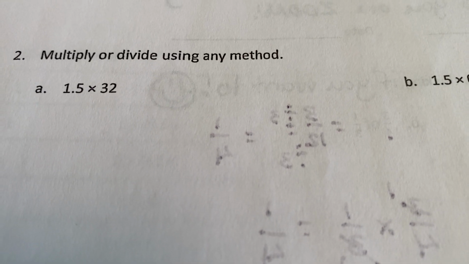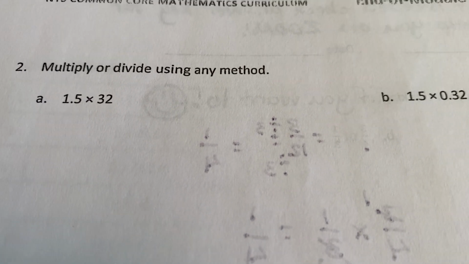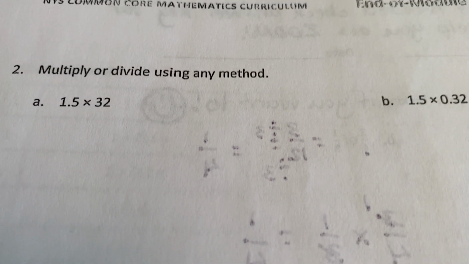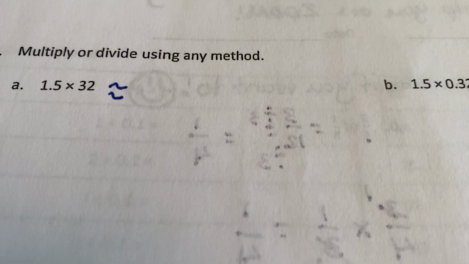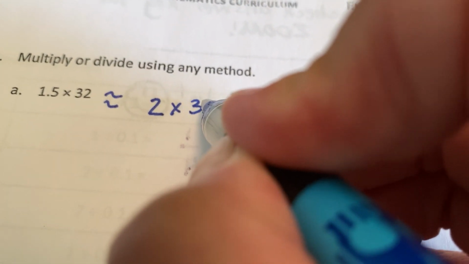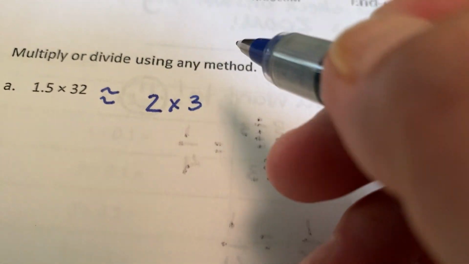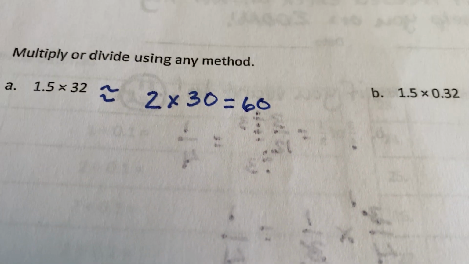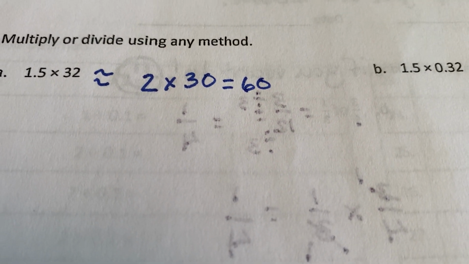All right, so here we're going to multiply or divide using any method. So we get to choose here. Here we have 1.5 times 32. There are a few methods to solve this. Let's first use estimation to figure out approximately what the answer is going to be. Well, 1.5 can become 2, and 32 can stay 32 because it's easy to multiply 32 by 2, or you can round it to 30. We know the answer is going to be approximately 60 or approximately 64. That's going to help us determine where that decimal goes.